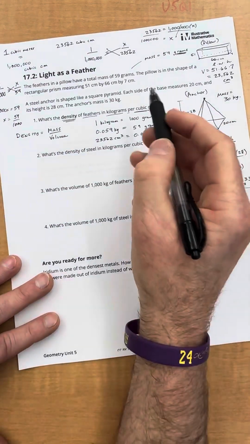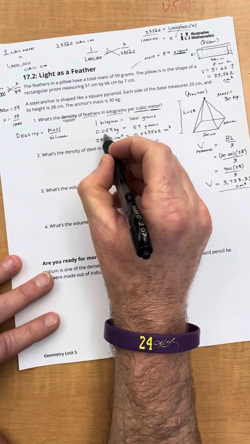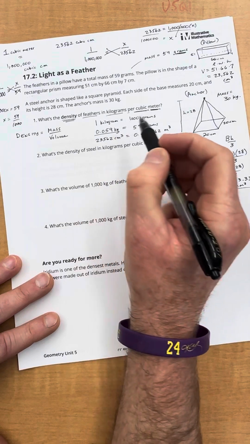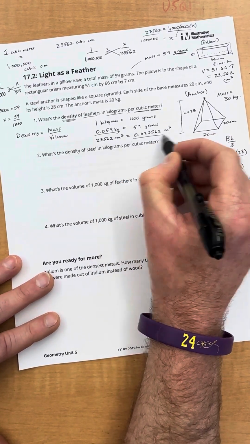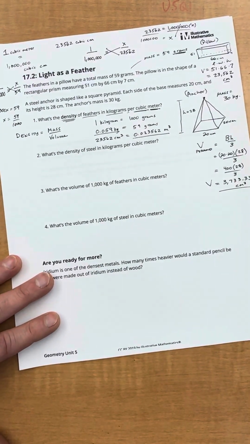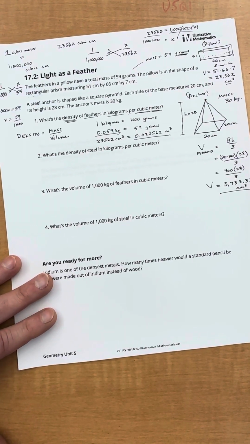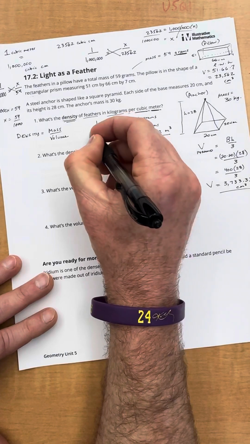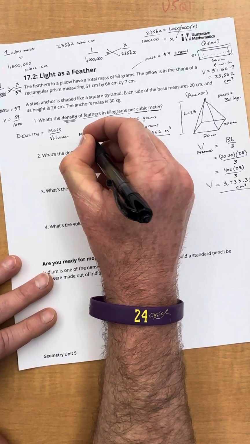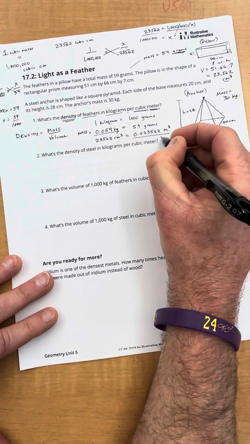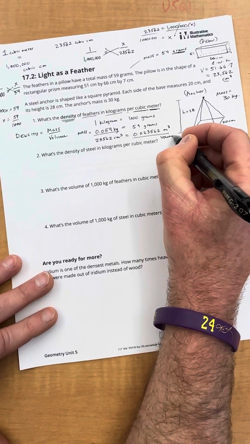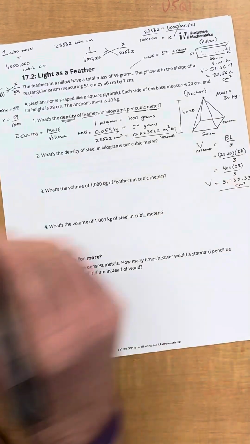So, kilograms, cubic meters. This is your mass. This is your volume in the right measurements.